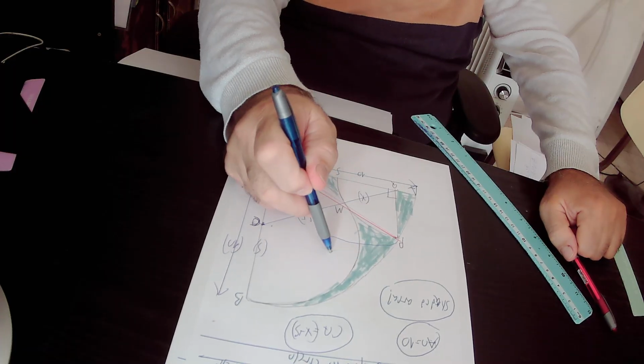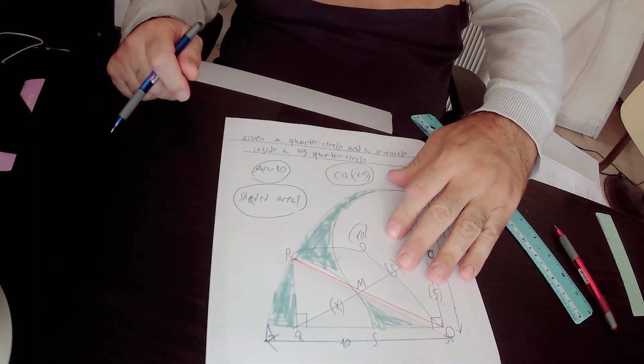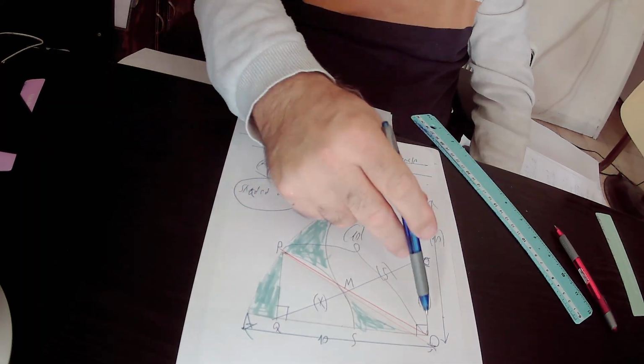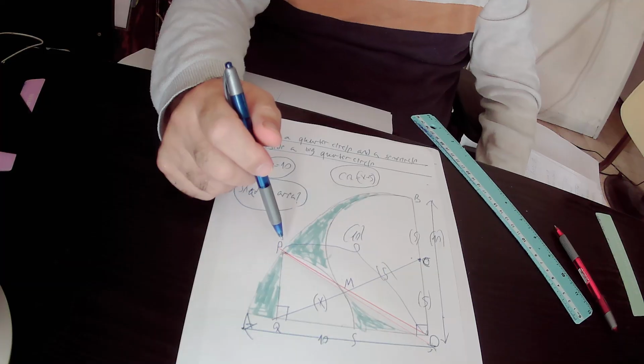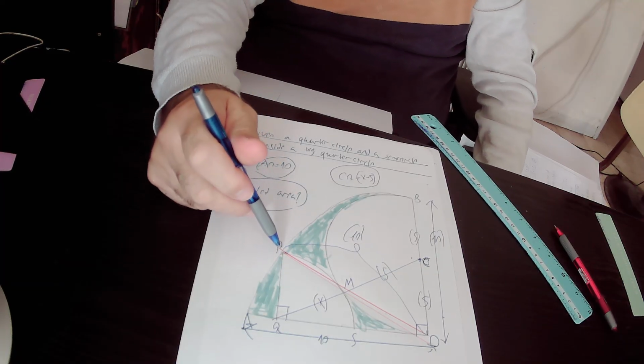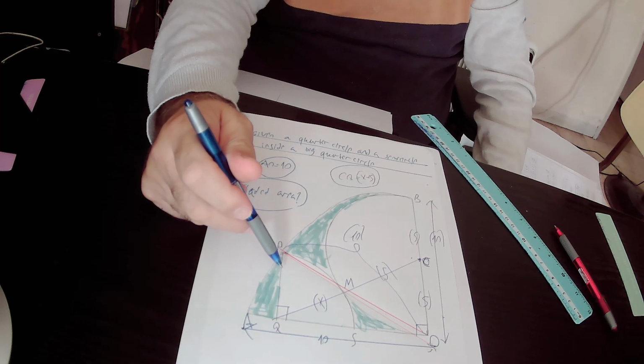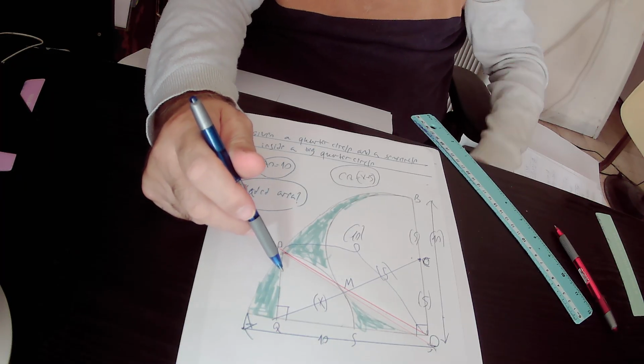PO equals 10. In the next step, I'll copy the right triangle PQO in a new page and apply the Pythagoras theorem on it. PQ is the radius of this small quarter circle that equals x according to our definition.